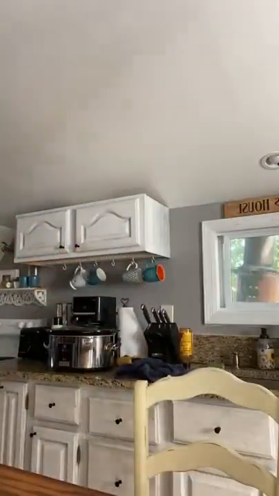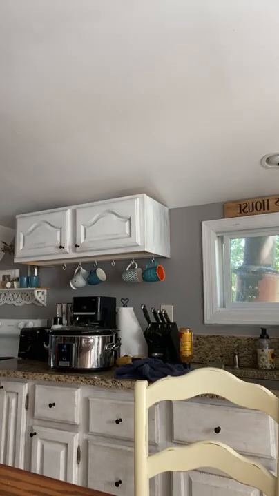So, I closed my door because it was loud, but I'm sweating, so I'm going to open it. Say hello to my kitchen. I need a little draft, to be honest, again.